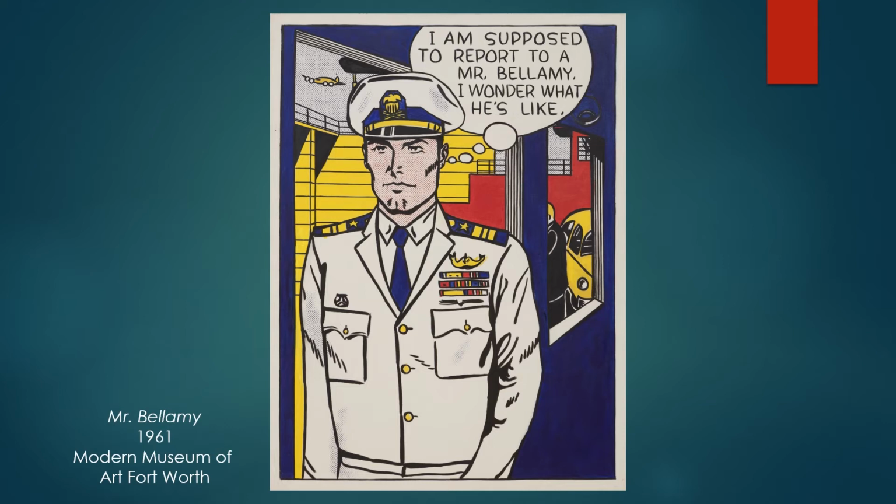But what we do see here is a bit of a change, because now this is clearly a military officer. And when we look at this, first blush, it looks fairly simple. Looks like a fairly simple painting. And when I tour this, I always ask people, what do they see?